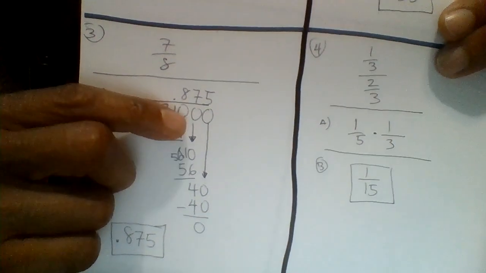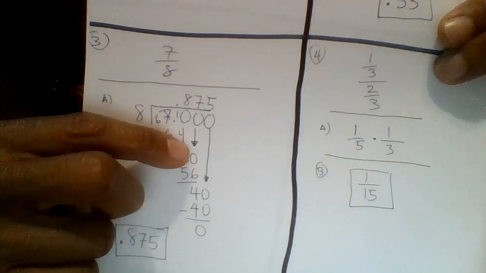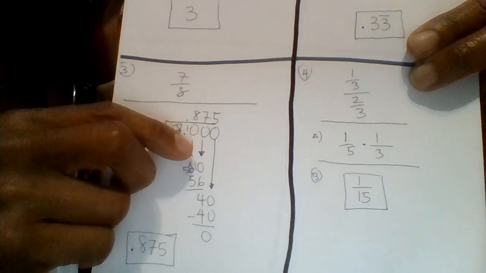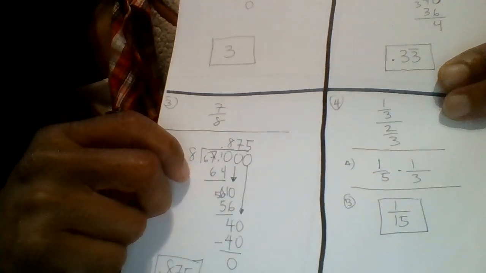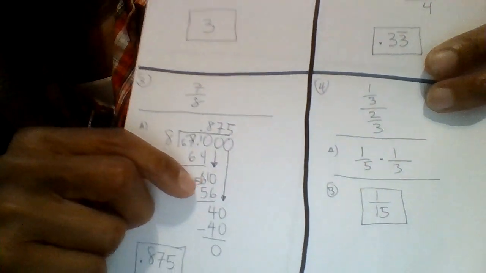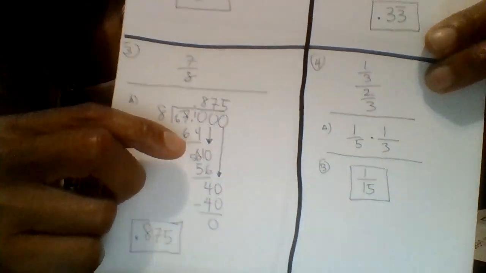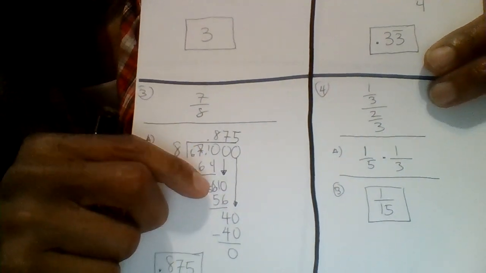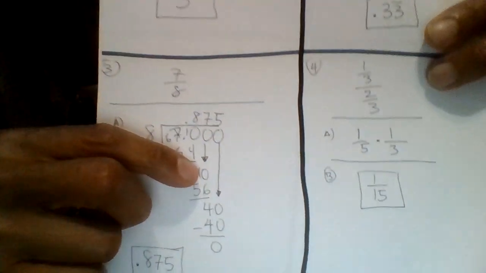70? There are 8. 8 sets of those gives me 64. Find the difference of 70 and 64, which gives me 6. Okay. How many sets of 8 are there in 6? None. So I'm going to add another 0 there. All right.